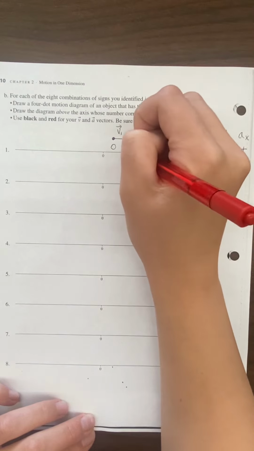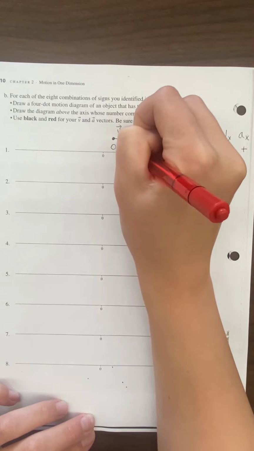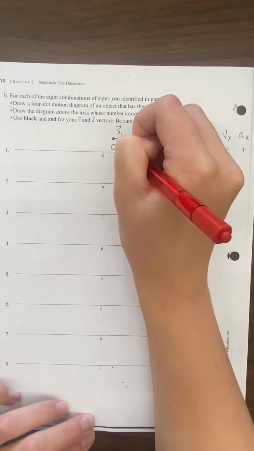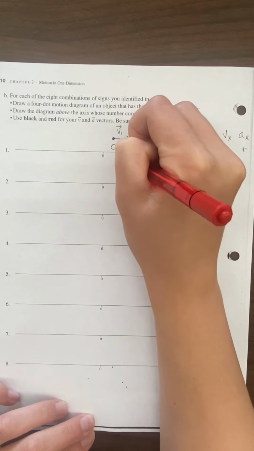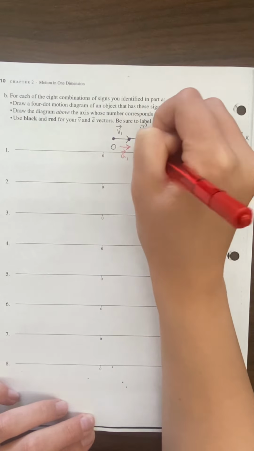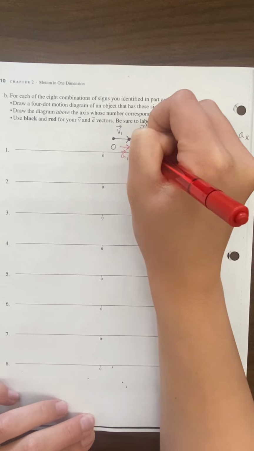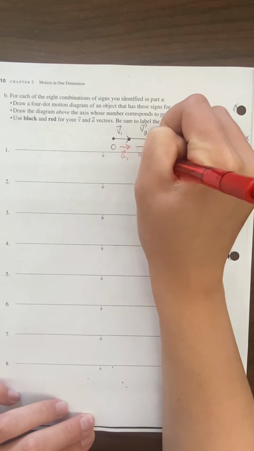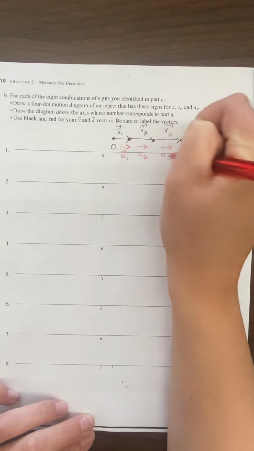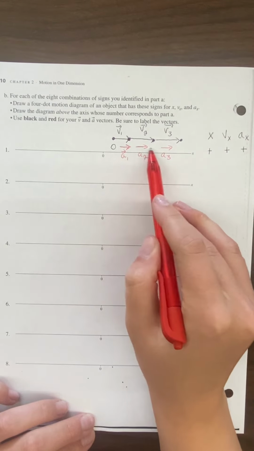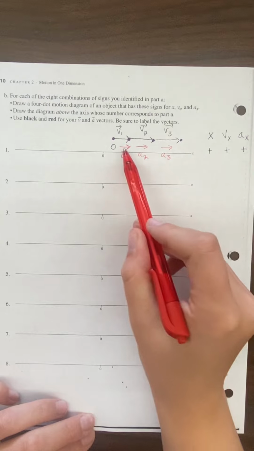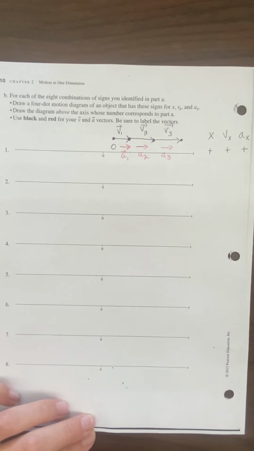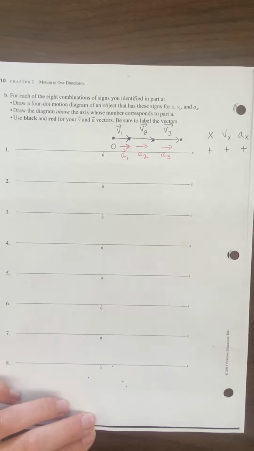So let's do the first one here. You can just label it A1, and then the next one, wherever you can fit it, A2, and then A3. These should all be the same length as each other, but shorter than the velocity vectors. We would need more information to determine their actual length. So it's important that you show them pointing in the right direction and that they're all the same length, the same magnitude as each other.